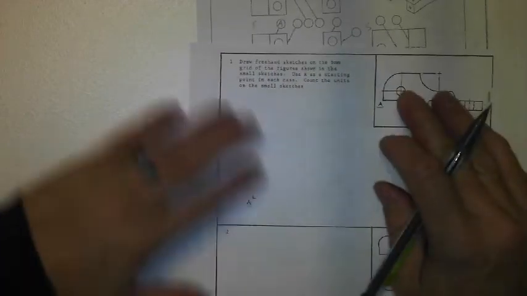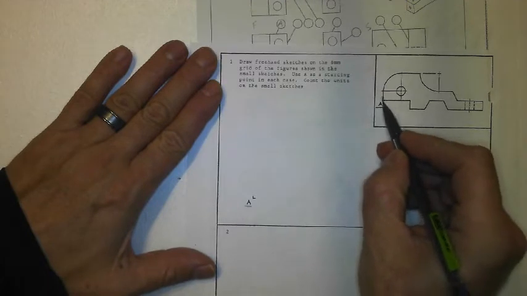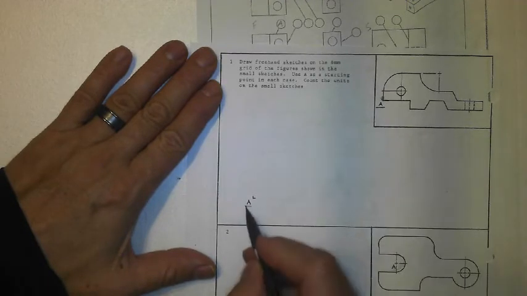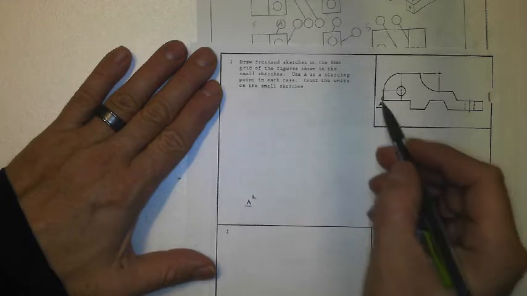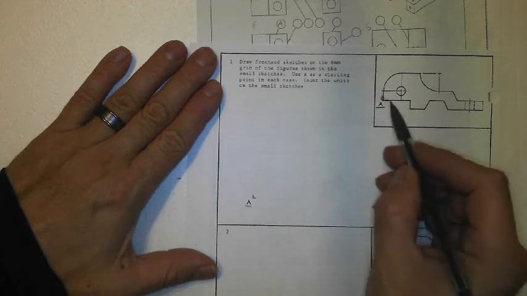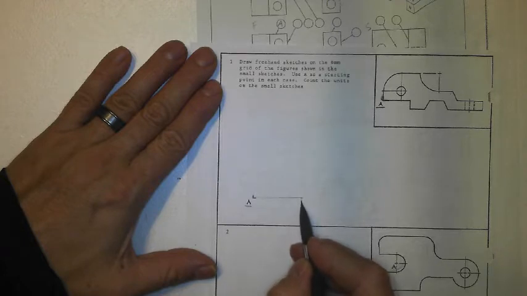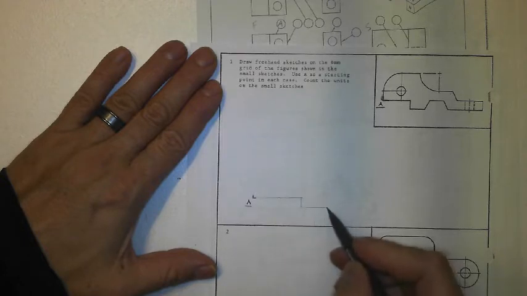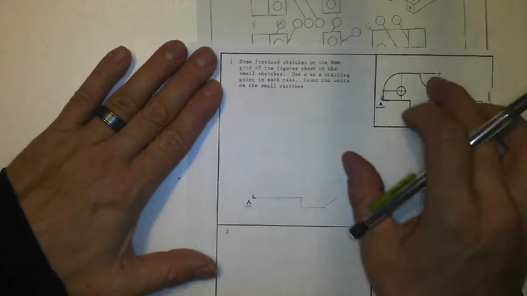Next page here, this is a little bit of sketching, and so here I'll just point out the letter A is right at this corner, this intersection, and then you've got the letter A down here with a little L or a corner, and that's obviously representing this corner, and it wants you to sketch from here. So you're going to go out, down, over, up on an angle, and so on, and you're trying to replicate that product.